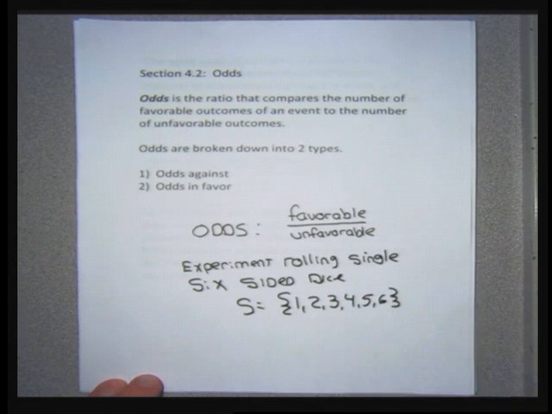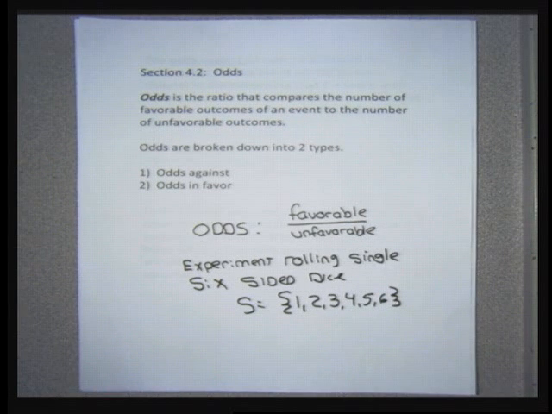If I was asked an odds question about that sample space, then I'm going to separate the sample space into the items that fit the criteria and the items that don't fit the criteria.